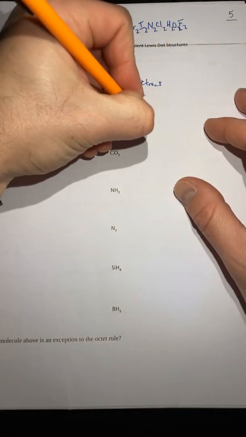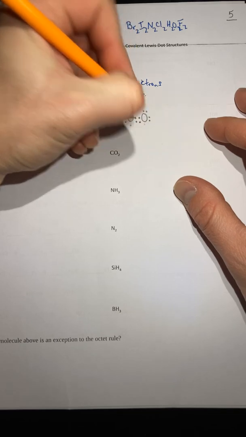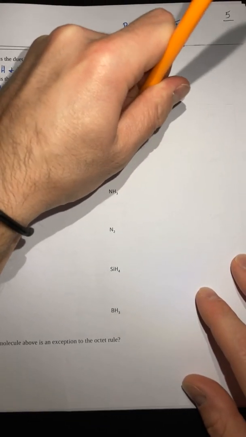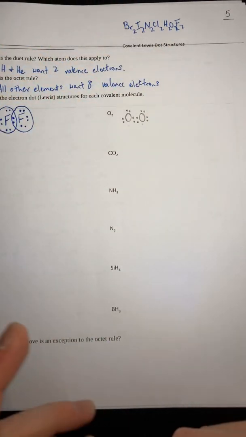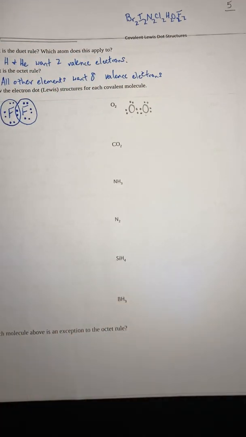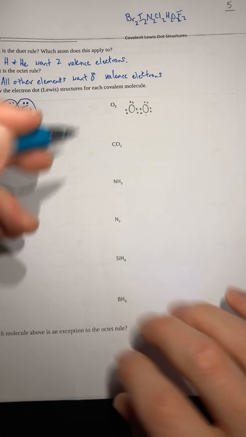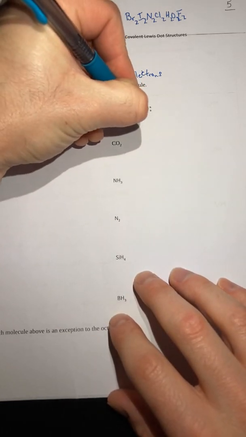And pair those up in the middle. Okay? And it'll look like that. So you're just trying to get them to the middle? Well, you need as many in the middle as you need to be able to have 8 valence electrons. Since they can't be alone. Basically, yeah.